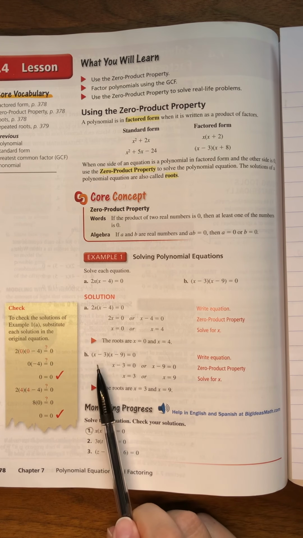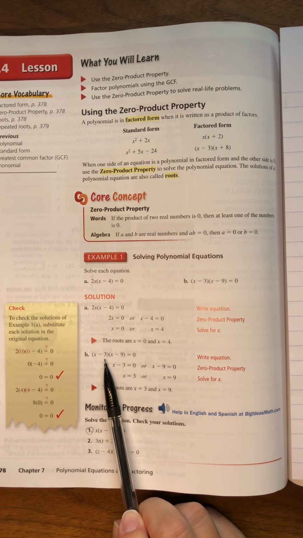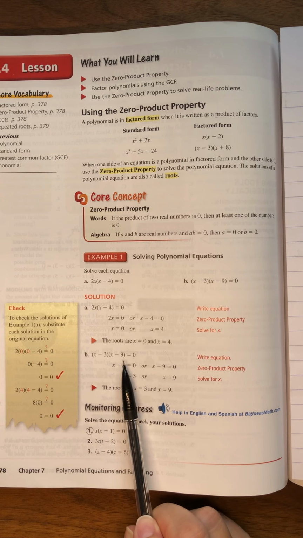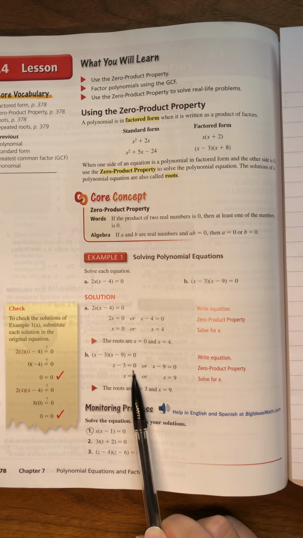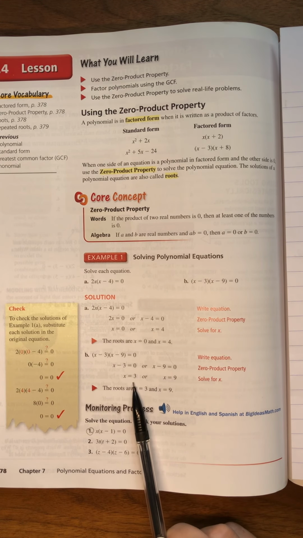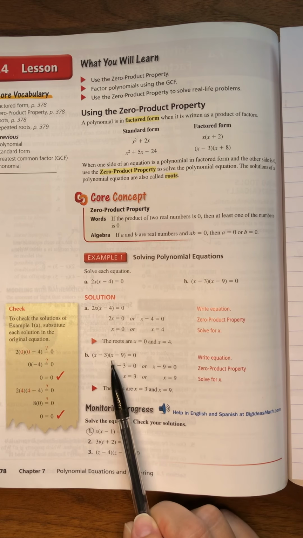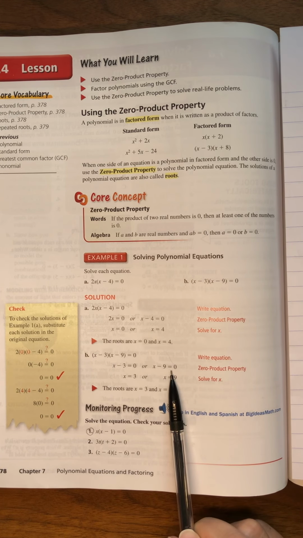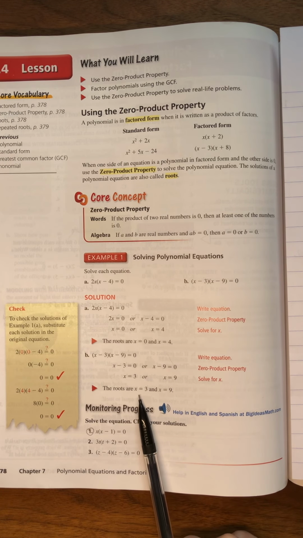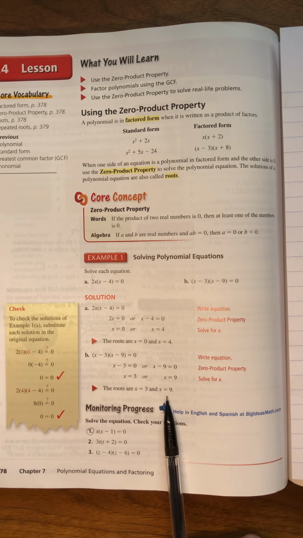Okay, here's another example. We have x minus 3 times x minus 9 equals 0. We're going to set this first factor, x minus 3, equal to 0. Add 3 to both sides, you get x equals 3. Then we'll set this second factor, x minus 9, equal to 0. Add 9 to both sides, x equals 9. So the roots are x equals 3 and x equals 9.